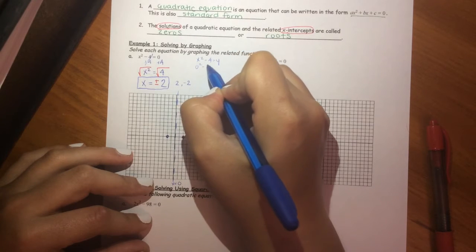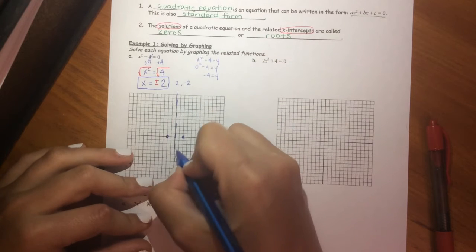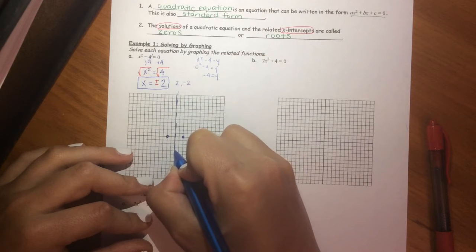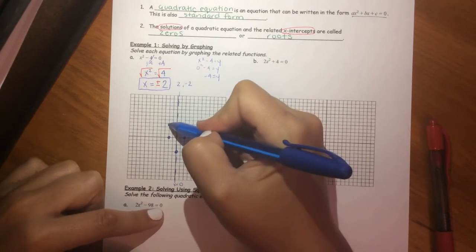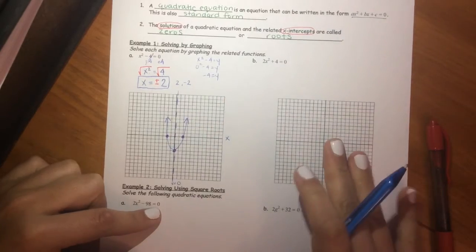Plug in 0, and you get negative 4 equals y. So then I'm going to graph 1, 2, 3, 4. That's going to be my vertex. In this case, I only need those 3 points. I'm going to go ahead and graph.